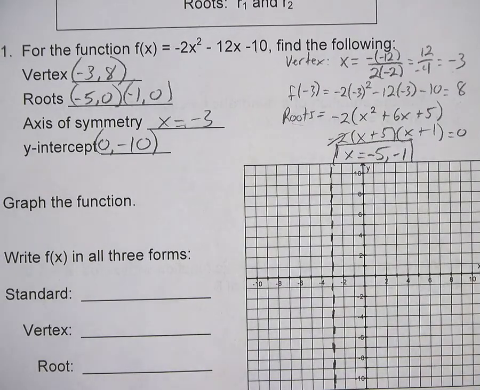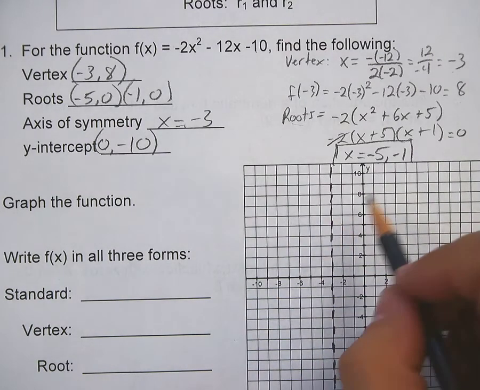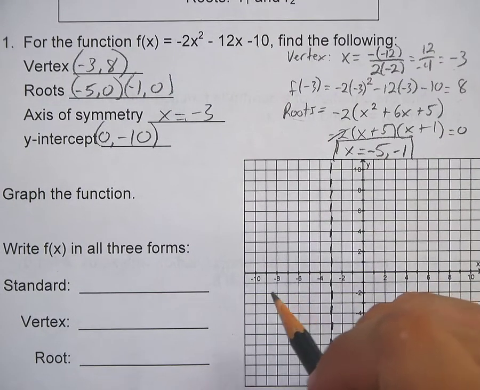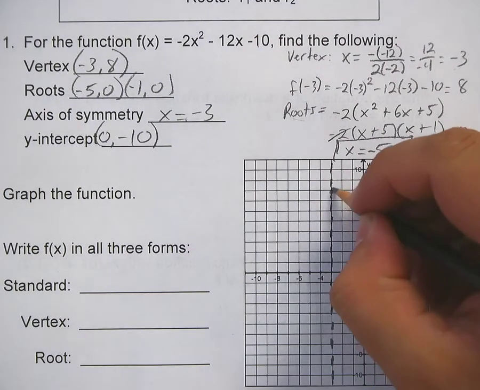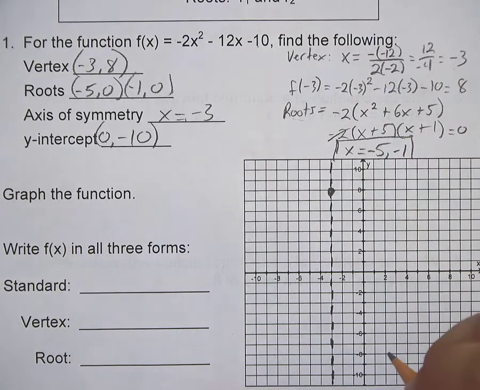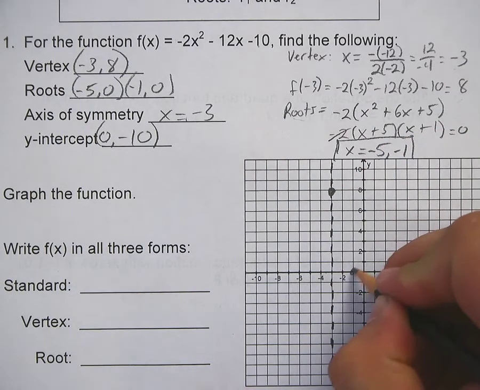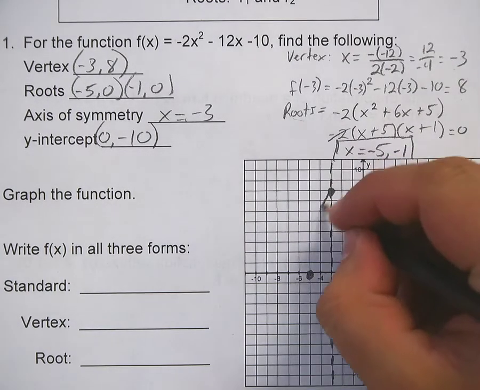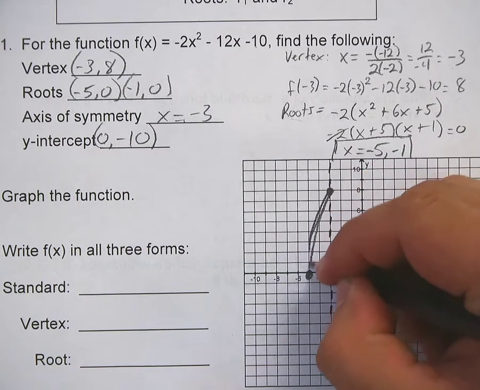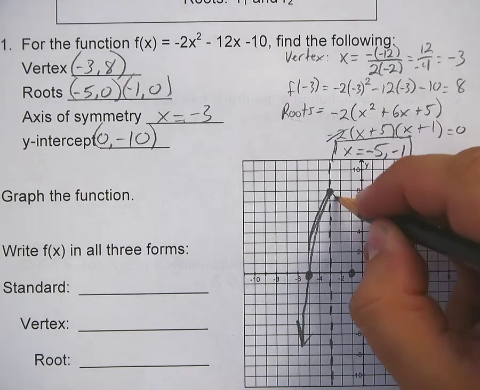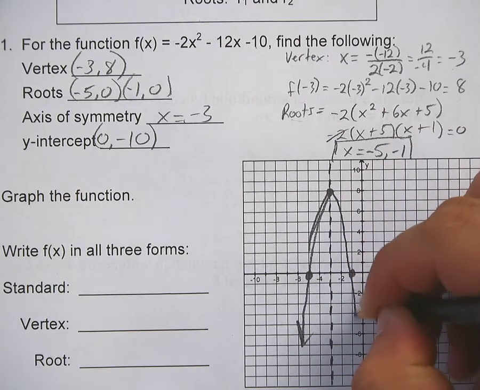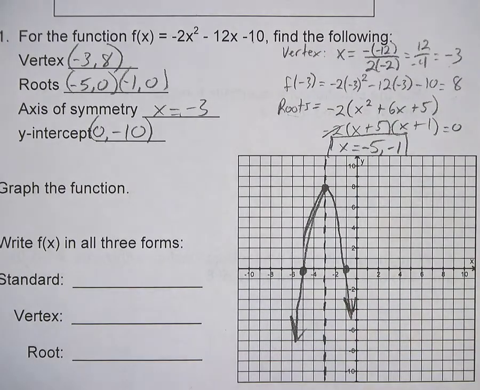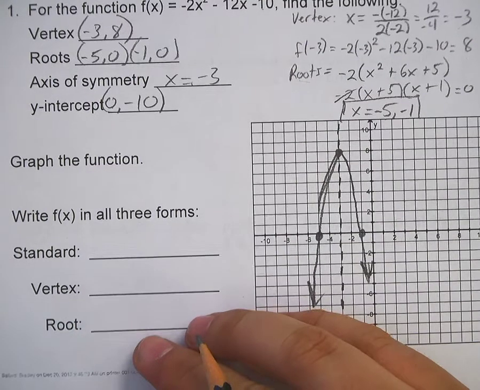Ooh, Shayla's parents. All right, so we have x equals -3 as your axis of symmetry. That means that the parabola is going to shift off of that. Your vertex is -3, 8. Your roots are -5 and -1. And that's all we need. Down, oops, down like that. And down like that. Good enough for me.